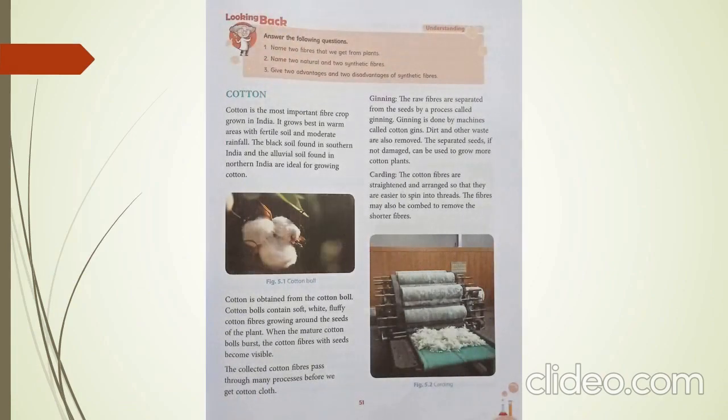Now we shall study about cotton. You can refer to page 51 from your textbook. Here we will learn about the different steps to make cotton clothes from cotton fiber. Number 1, ginning. Number 2, carding. Number 3, spinning. And number 4, weaving. We will also learn why cotton clothes are preferred during summer. So let's watch the video carefully and try to understand in detail.